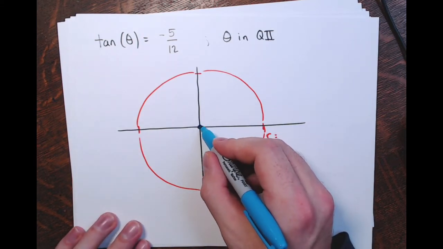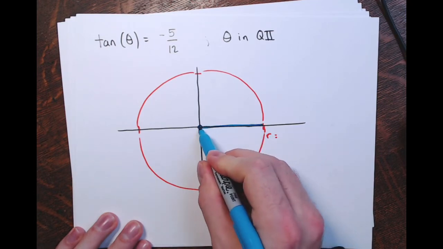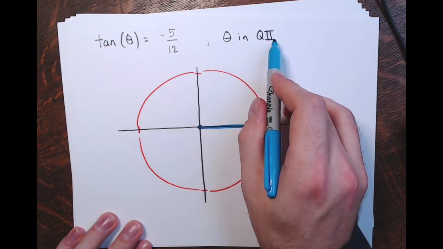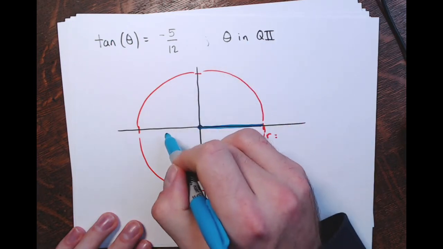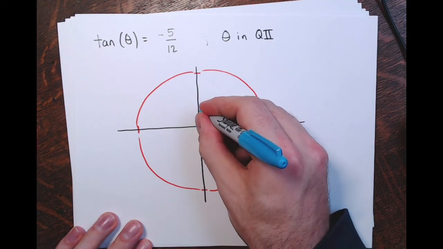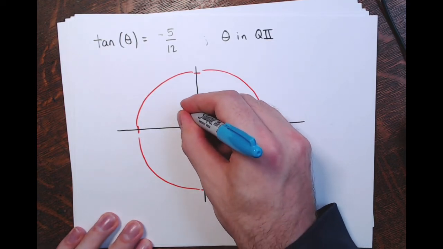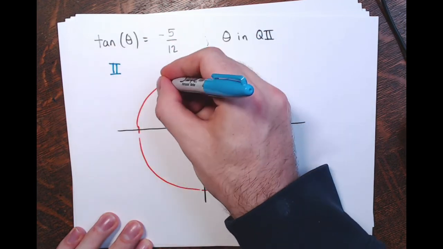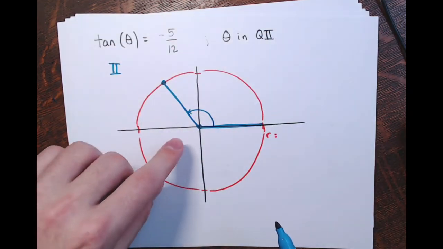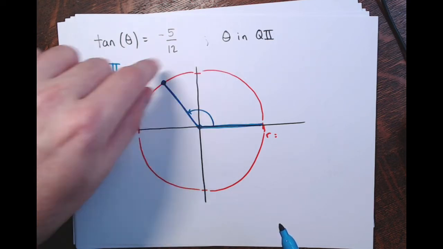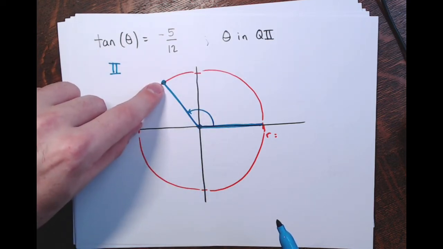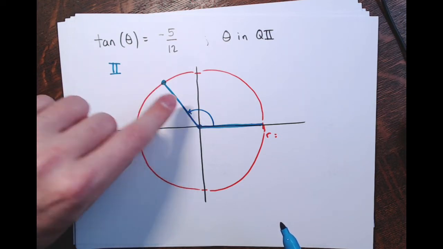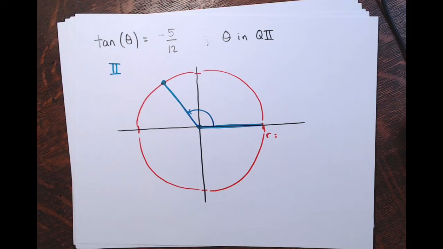I'm going to draw an angle that ends in quadrant 2. It could be a positive angle or a negative angle. It doesn't matter. I'll draw a positive angle. And again, I just need it to end in quadrant 2. And then that terminal side will hit the circle I drew at some point. Now my goal is to find the coordinates of this point and the radius of the circle I have drawn.